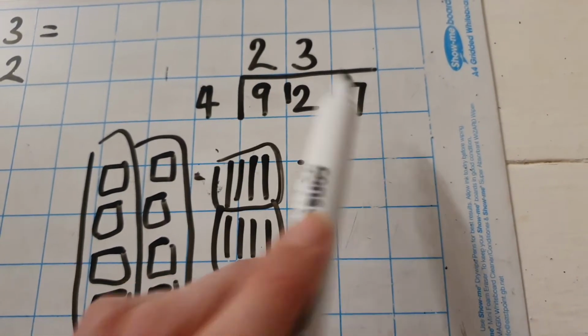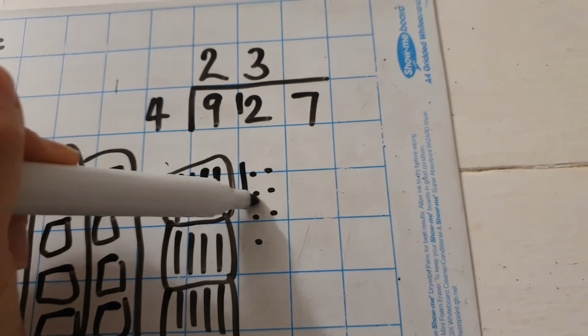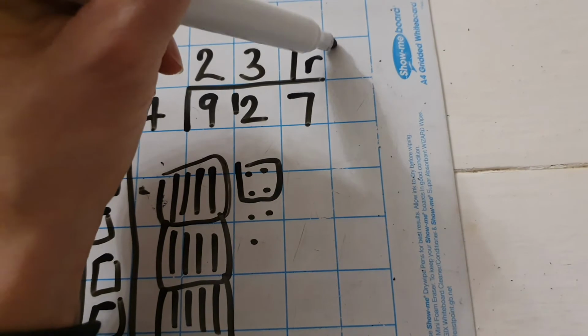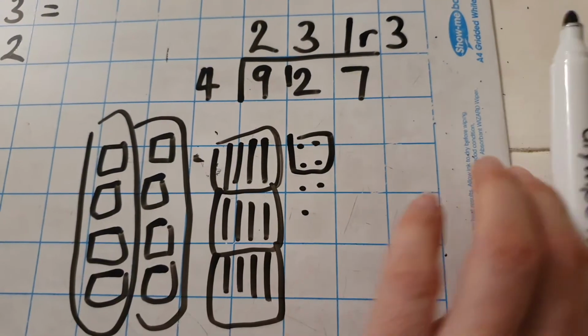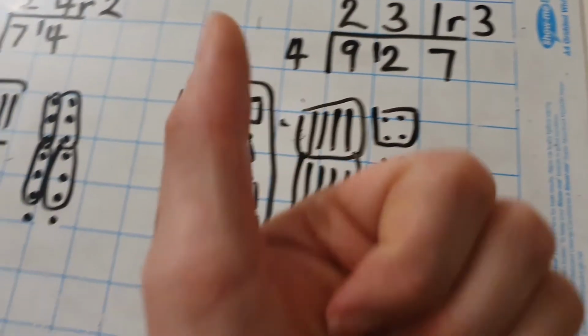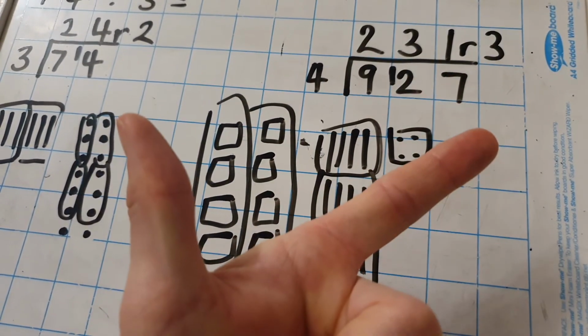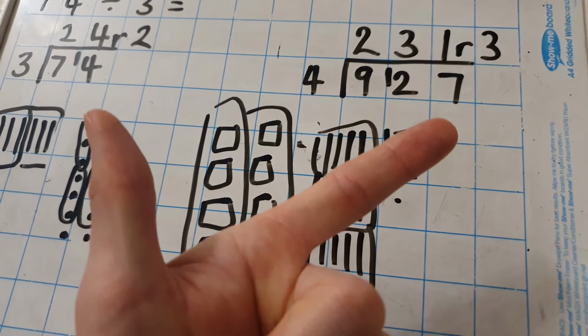How many 4s go into 7? 1 group, and then 3 left over. So again, you could do that with your times tables. How many 4s can we fit into 9? 4, 8, 12. 12 is too many, so you're at 8. That's 2. What do you add to 8 to get to 9?